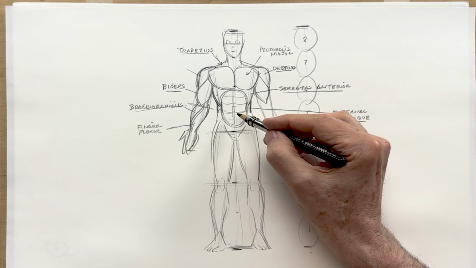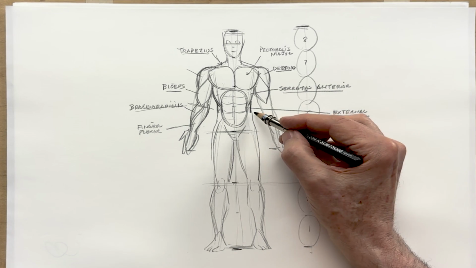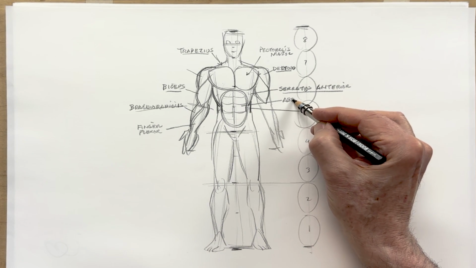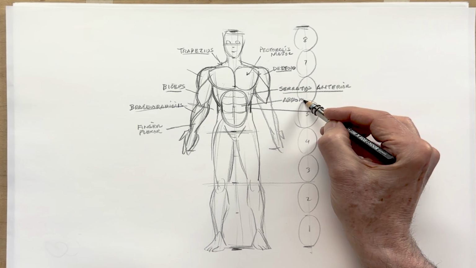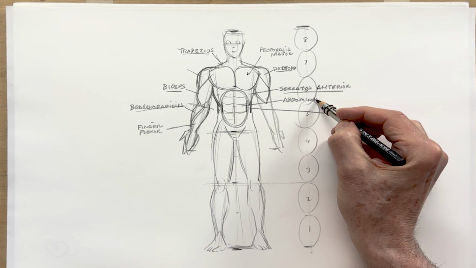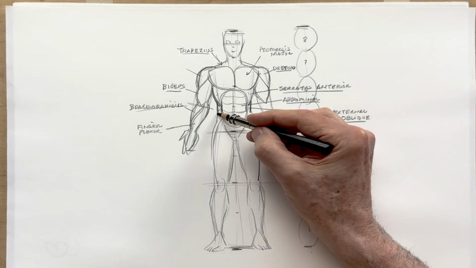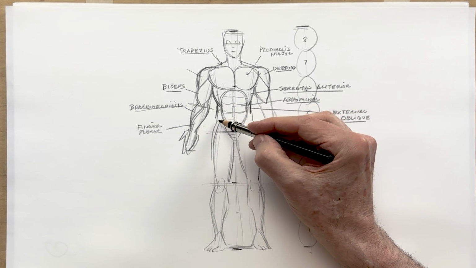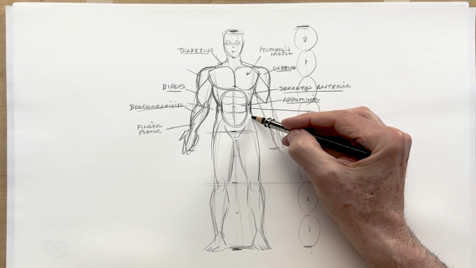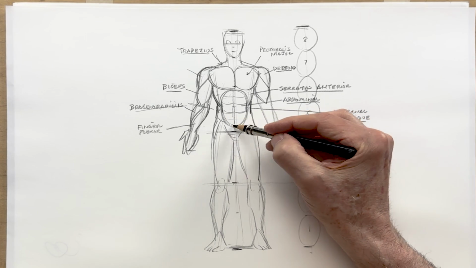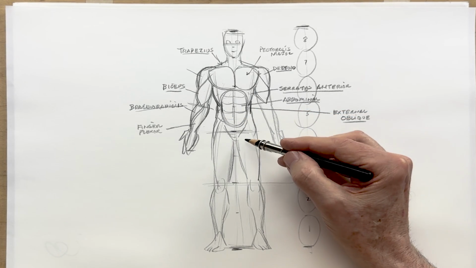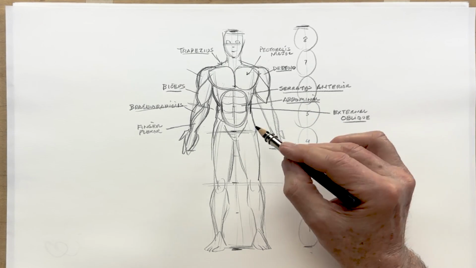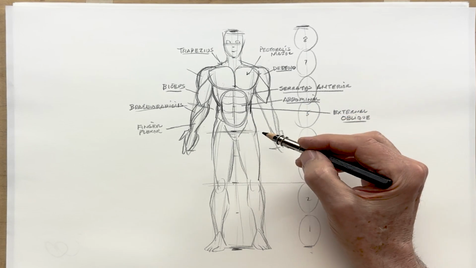That's on either side of the abdominal muscles. Let me label the abdominal. And the obliques extend down to the hip area, all the way down to the thigh. And there's a lot of little smaller muscles in between. I'm just basically identifying the most prominent ones.